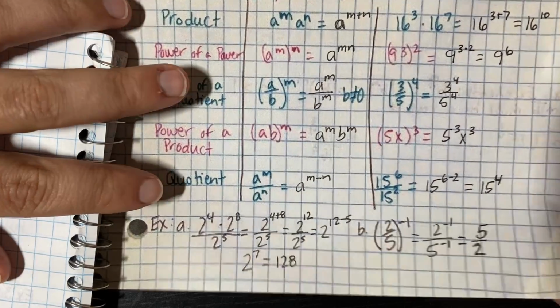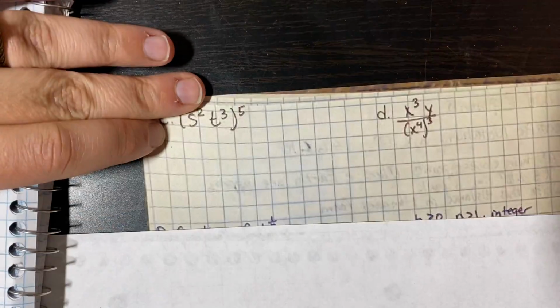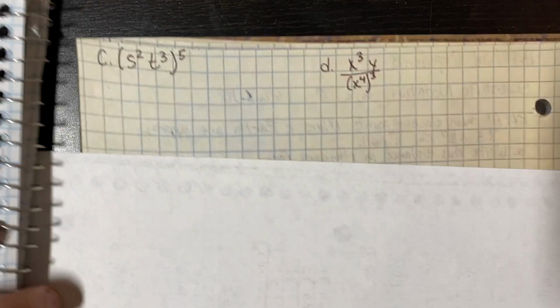All right. Page 2. That's page 1. You want page 2. Okay. Page 2.